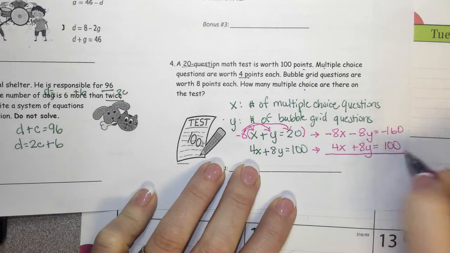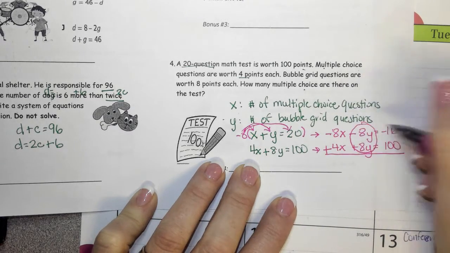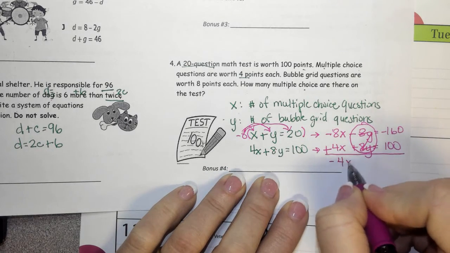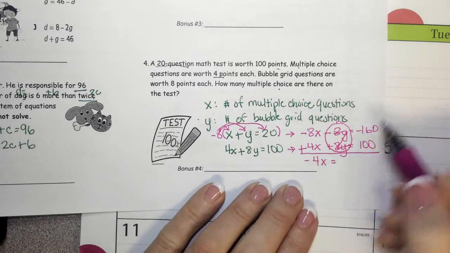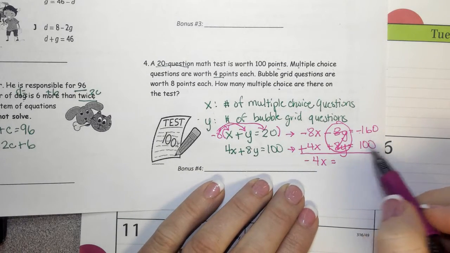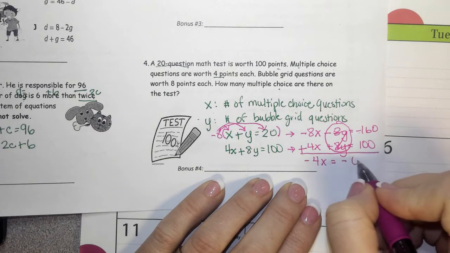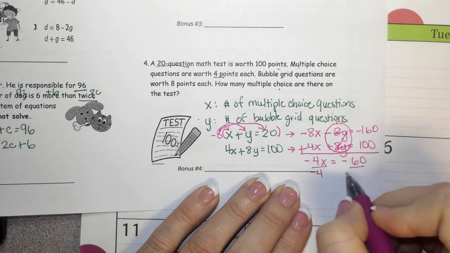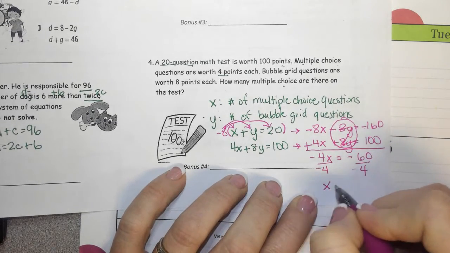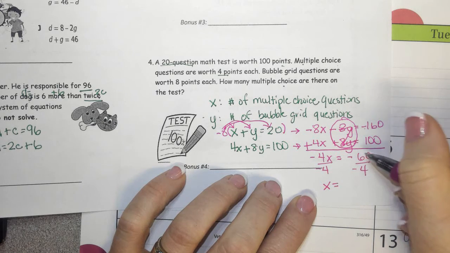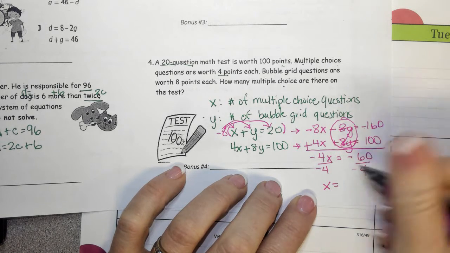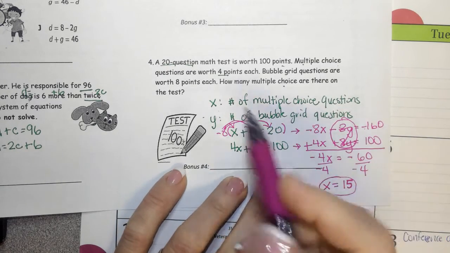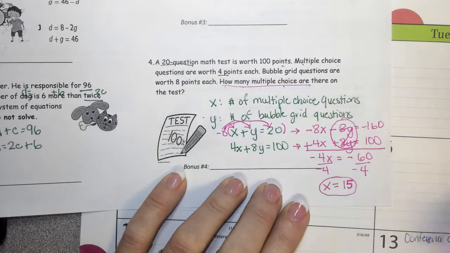So now we're ready to combine them. Here is my zero pair. So when I combine -8x plus 4x, I get a -4x that equals, and then let's see, -160 plus 100 gives me a -60. So now I just need to divide everything by -4, and I'm going to get that x equals, so it's going to be positive, 4 goes into 6 one time, so it'll be 15. All right, so that is my answer because they were only looking for how many multiple choice questions there are on the test.